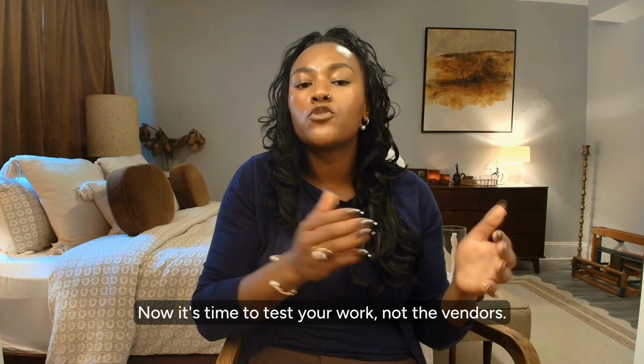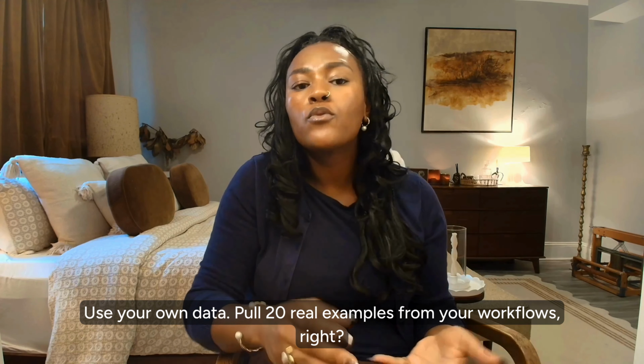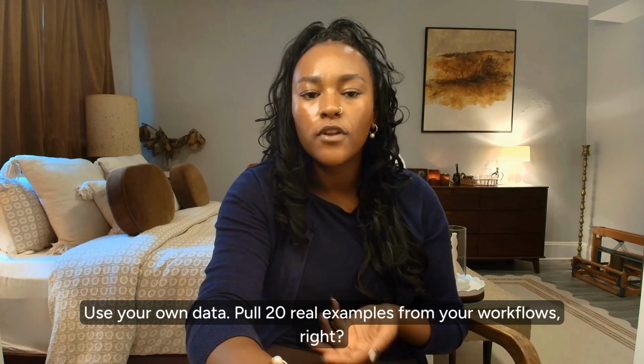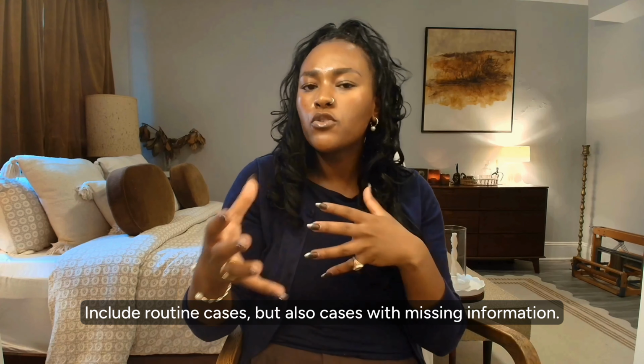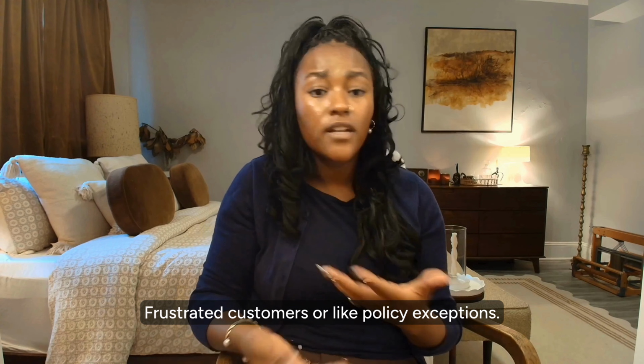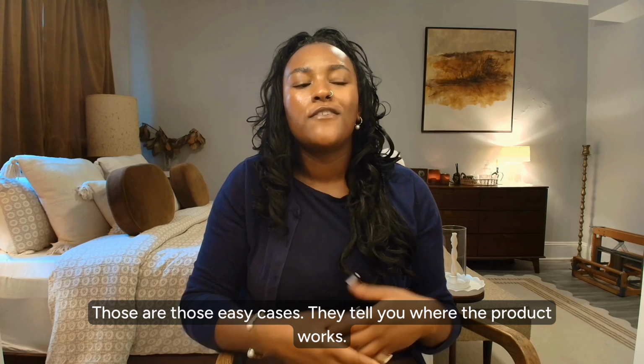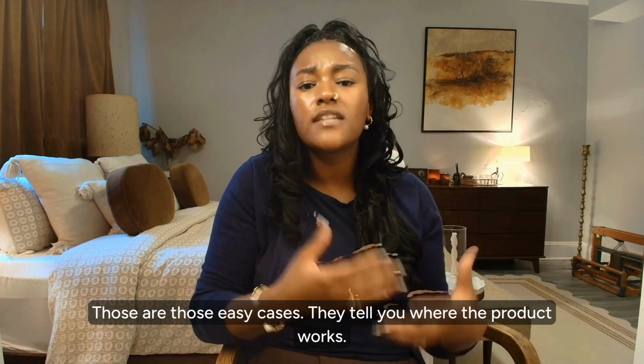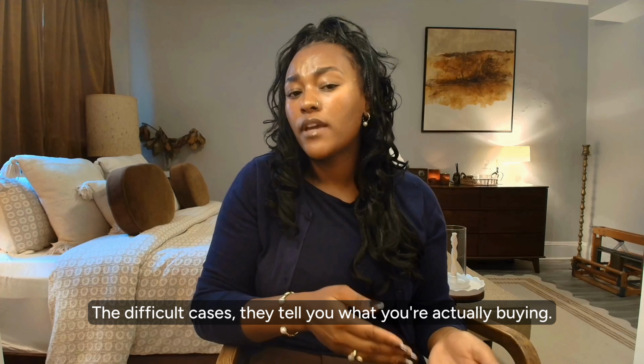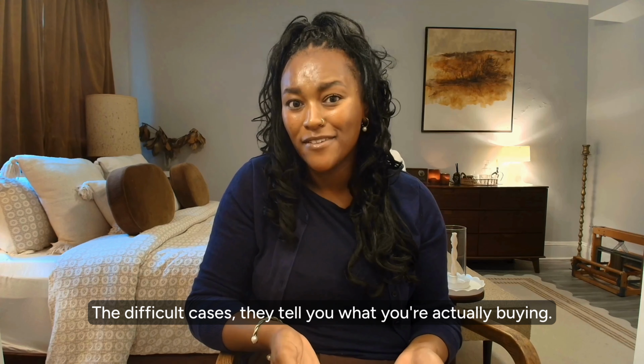Now it's time to test your work, not the vendor's. Use your own data. Pull 20 real examples from your workflows, right? Include routine cases, but also cases with missing information, frustrated customers, or policy exceptions. Those easy cases tell you where the product works. The difficult cases tell you what you're actually buying.